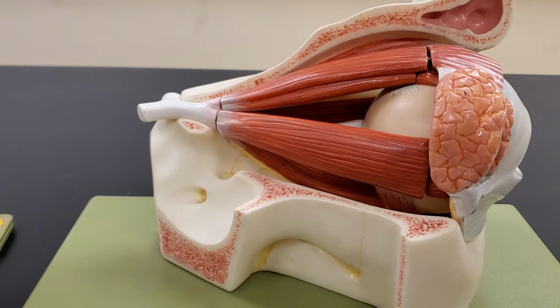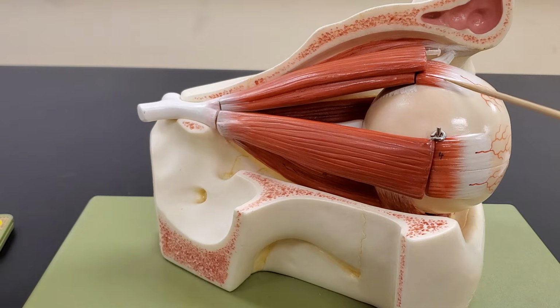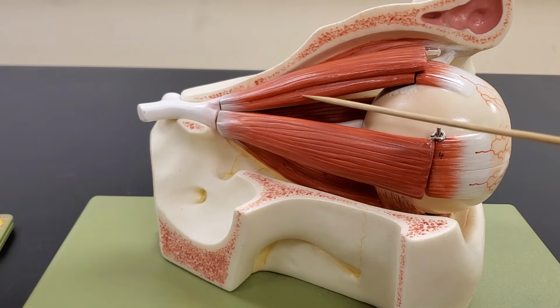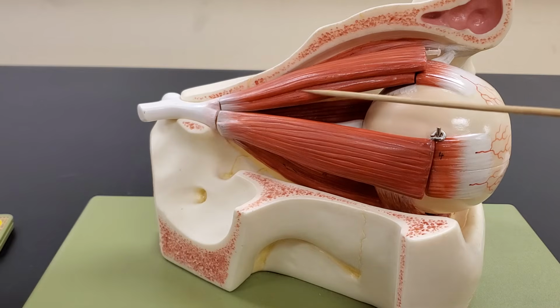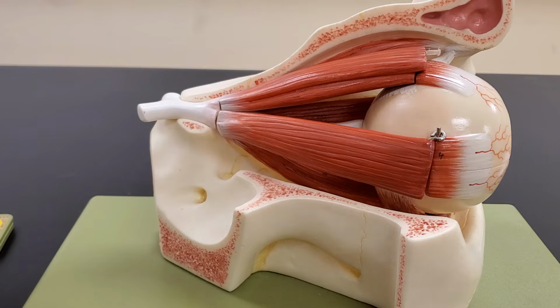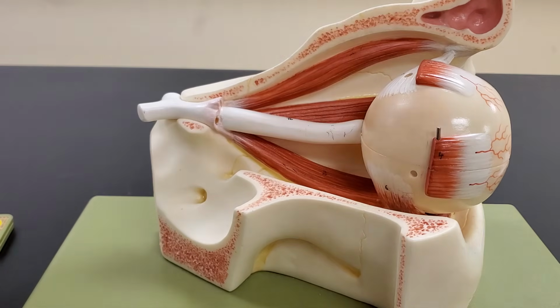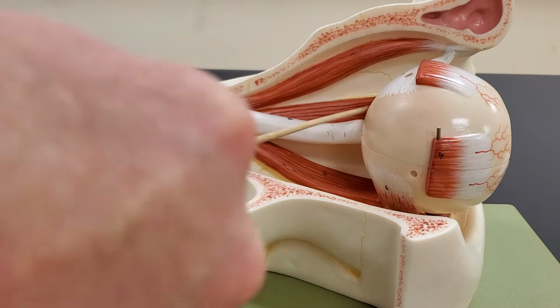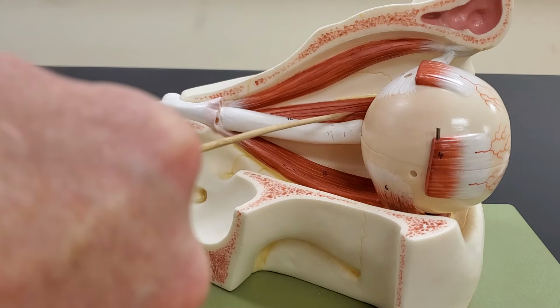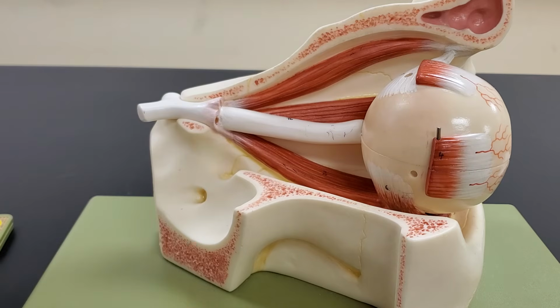So I'm going to remove this and let you see that this muscle is not the same as this one. This is your levator palpebrae superioris. This one's called the superior rectus. It runs straight back here. This would be your lateral rectus. In order to see the other muscles, it's easier if I take these muscles off. This muscle running here up against the medial wall is called the medial rectus. This is your optic nerve, and there's the inferior rectus.